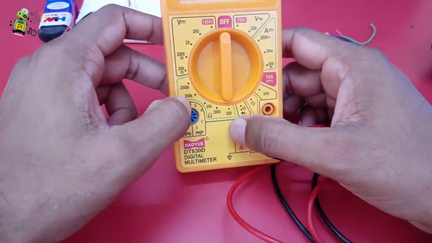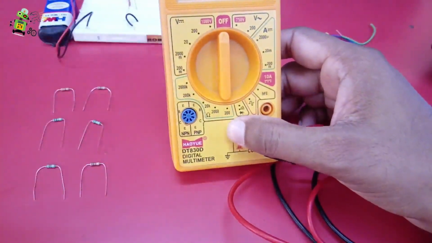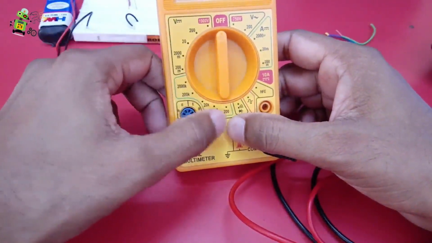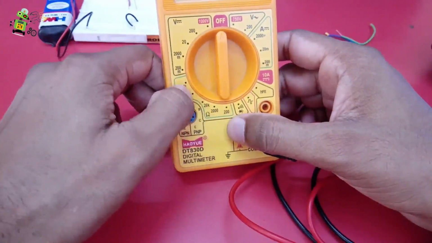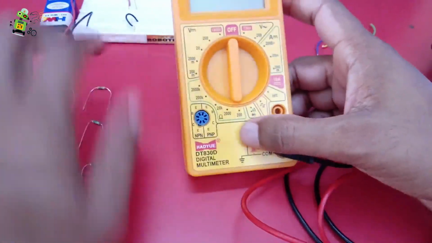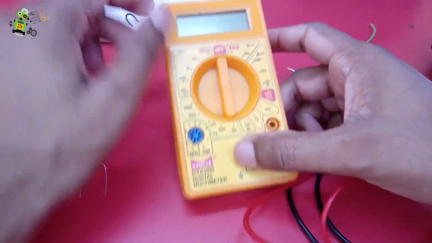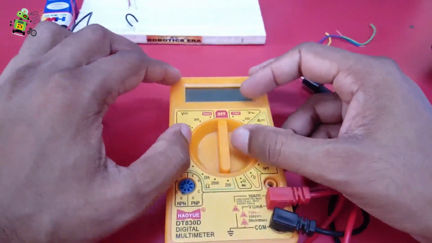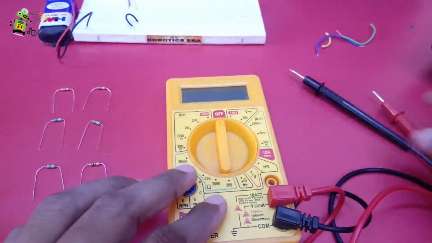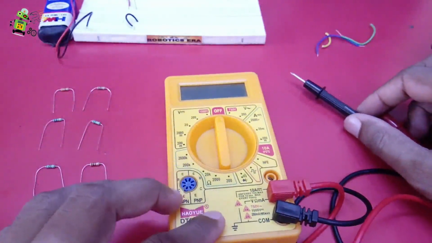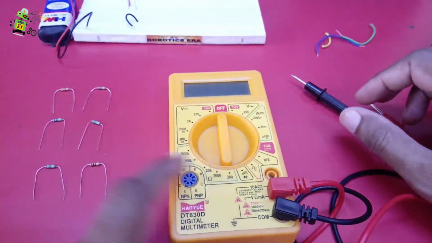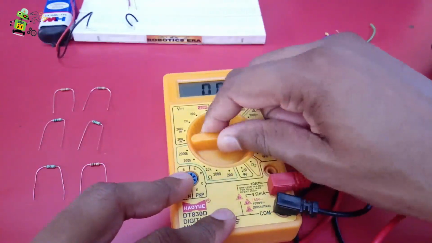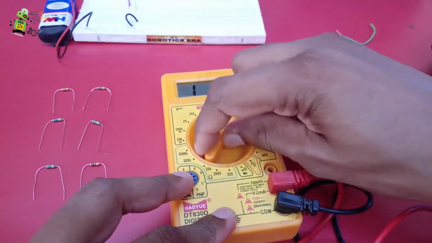As per our value of resistor, we will turn this knob on these values. Suppose I have this bunch of resistors, I have to find the values, and we will see closely what happens if I use a wrong range on a given side. So we have to just turn this on any side.